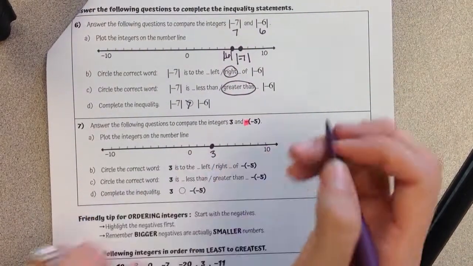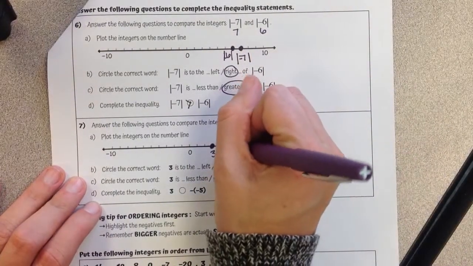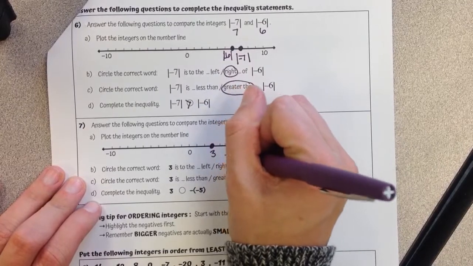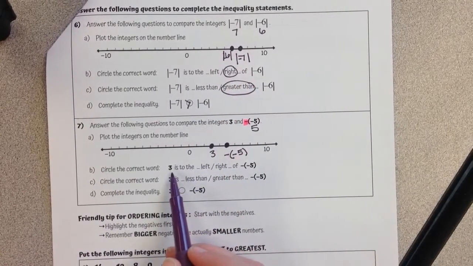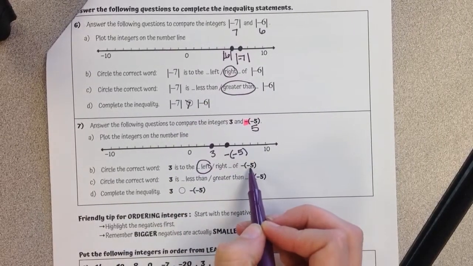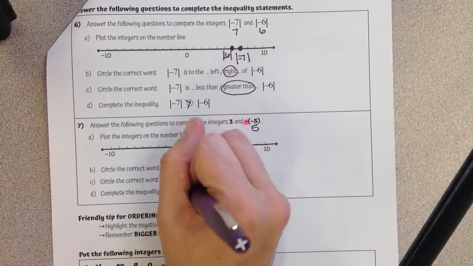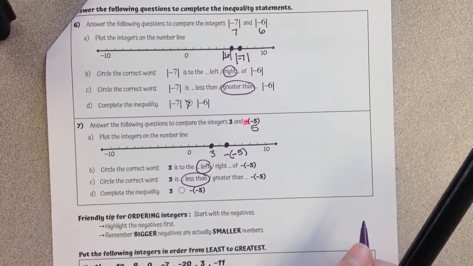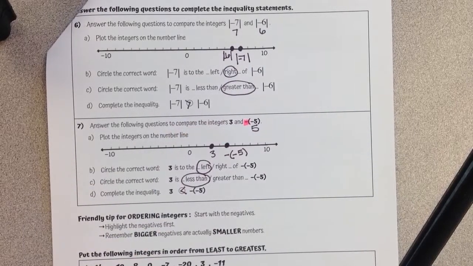Well, the opposite of negative 5 is positive 5. So I'm going to plot that here. That is the opposite of negative 5. So when we're looking here, 3 is to the left of the opposite of negative 5. So 3 is less than the opposite of negative 5. So our sign looks like that.